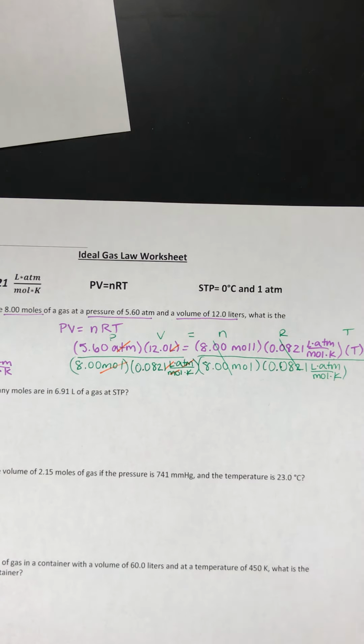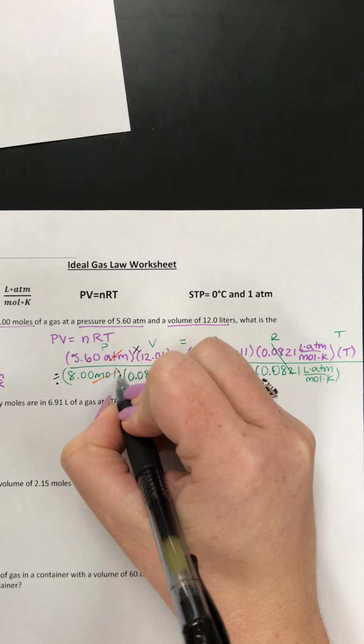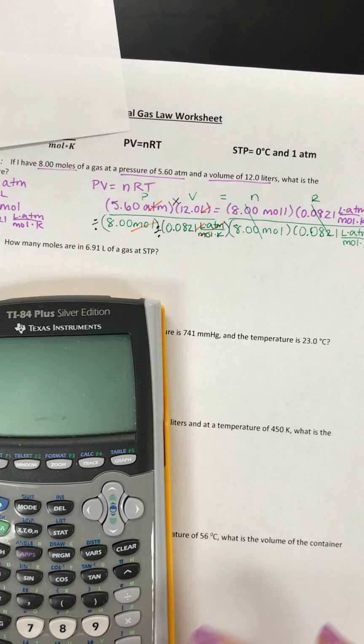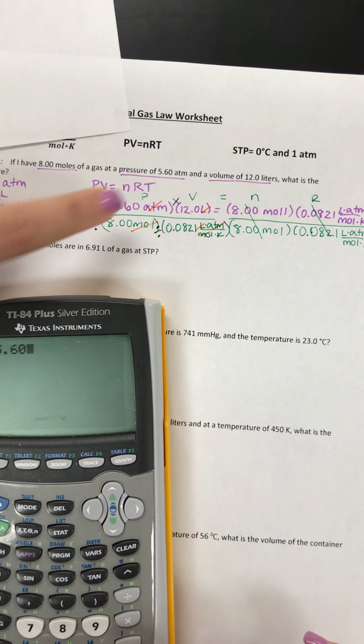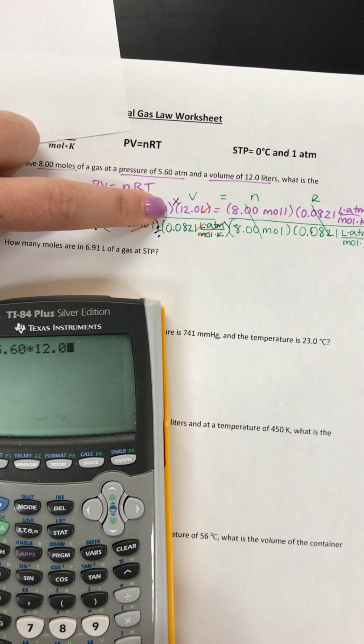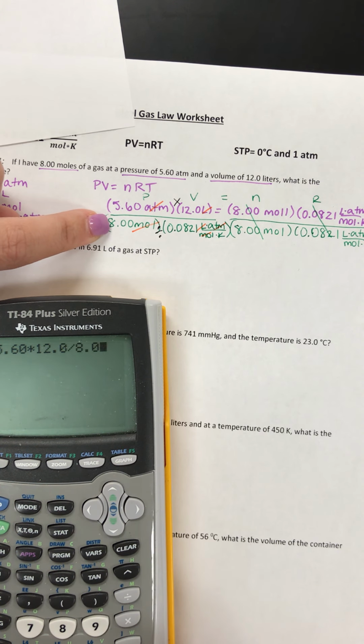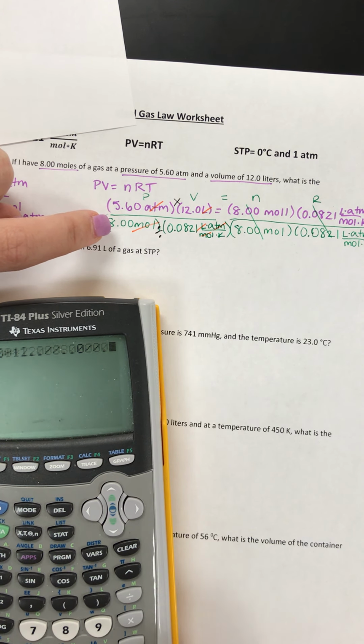Okay, so to solve this, you are going to multiply the two numbers on the top and divide the two numbers on the bottom. Okay, so let's do that. 5.60 times 12.0 divided by 8.00 divided by 0.0821.